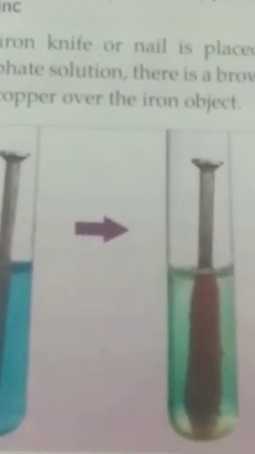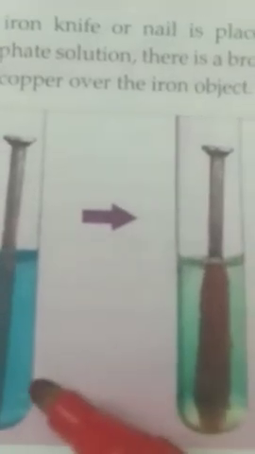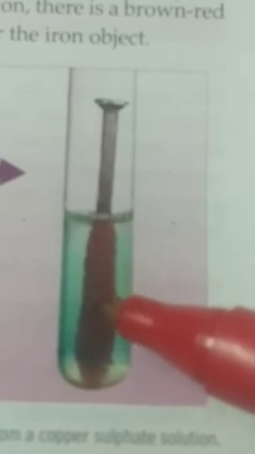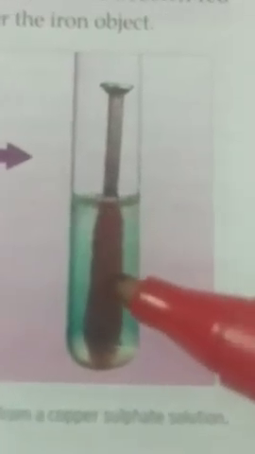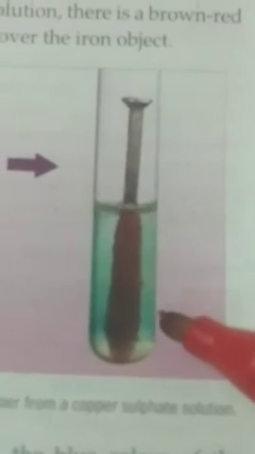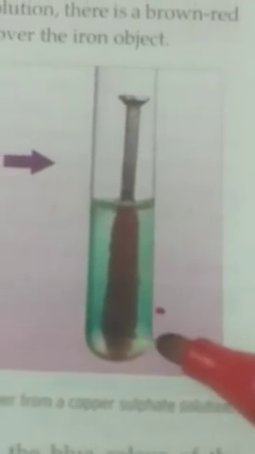Displacement of copper from copper sulfate by iron or zinc. When an iron nail is placed in a copper sulfate solution, that is blue in color, there is a brownish or brown red deposit of copper over the iron object. After some time, we will observe that the blue color of copper sulfate changes into green and forms iron 2 sulfate.